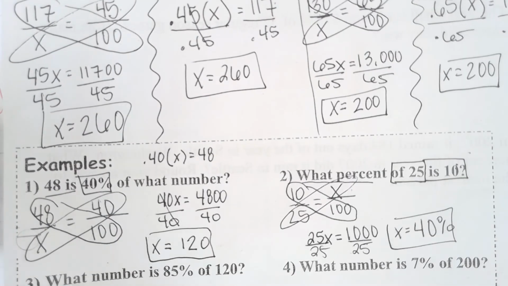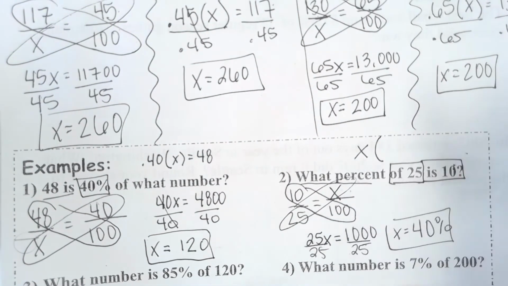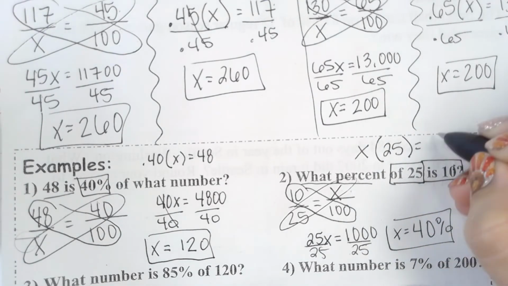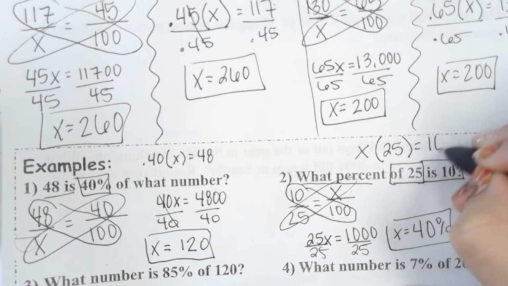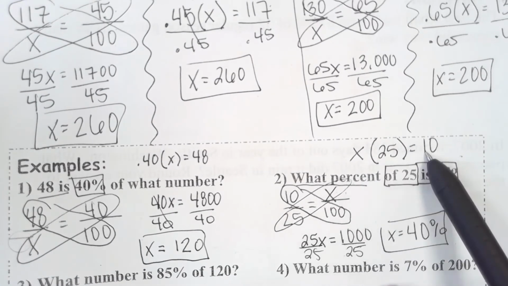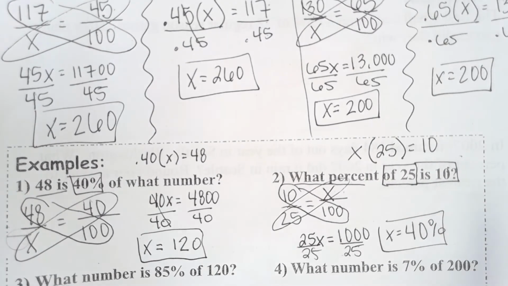And then if you set this up as an equation, you are trying to find the percent, so it should have been x times the whole, or 25, and then equals the is, or the part, which was 10. So to get x by itself, you should have divided by 25 on both sides. So 10 divided by 25 should have given you 0.4, but remember that's the decimal form and you need it to be a percent. So 0.4 as a decimal is the same thing as 40%. So good job if you got those.